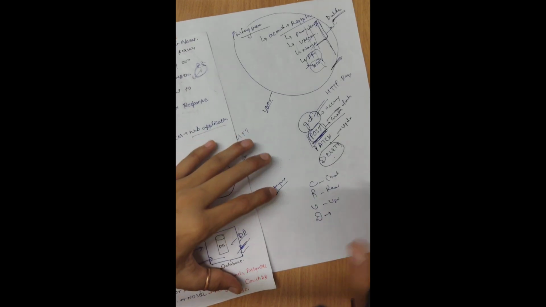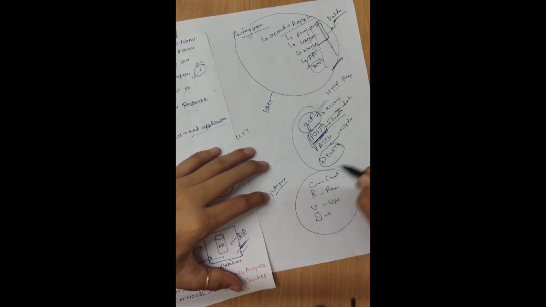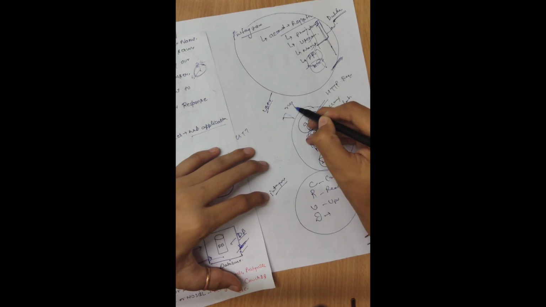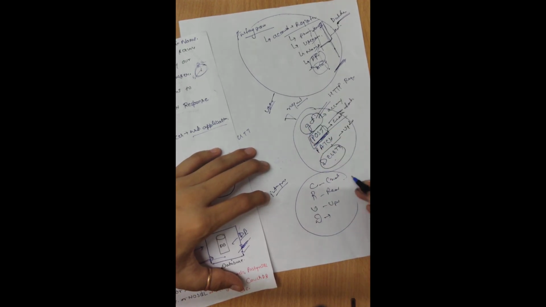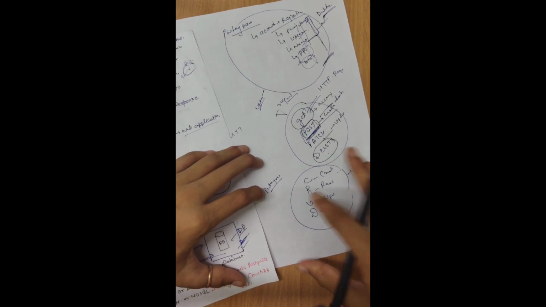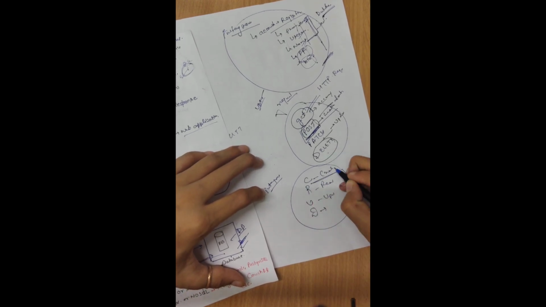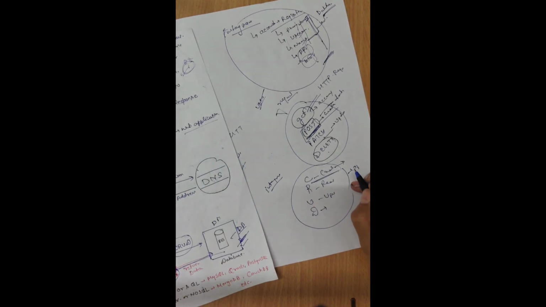No, this is something different. This is basically the type of request. What type of request you are creating, and this is basically the operation which you can only apply on the database. Now C basically means, if I want to create an account on Instagram, right?